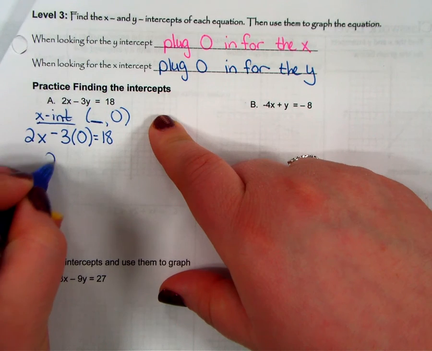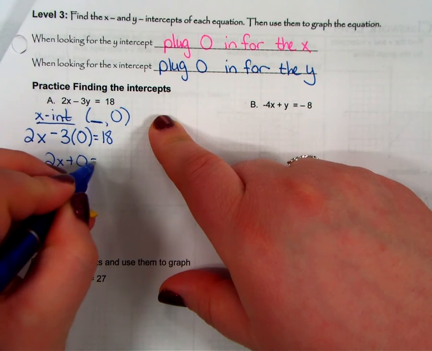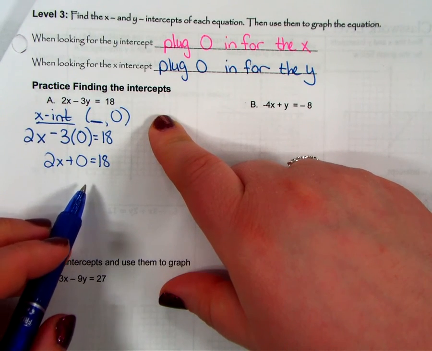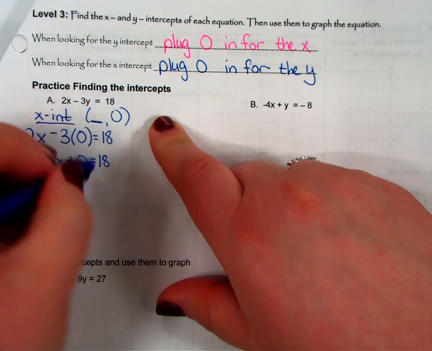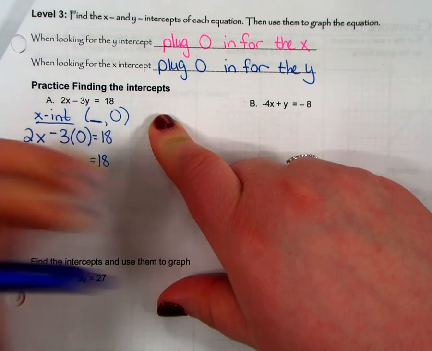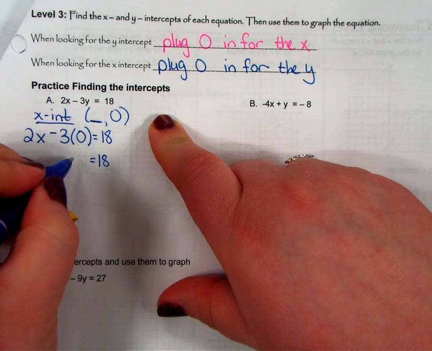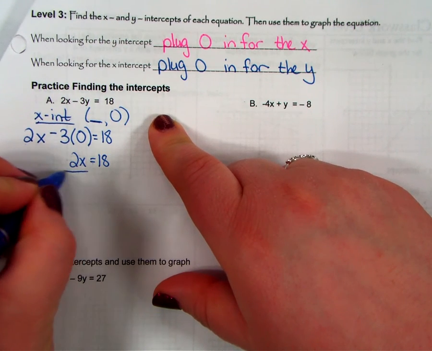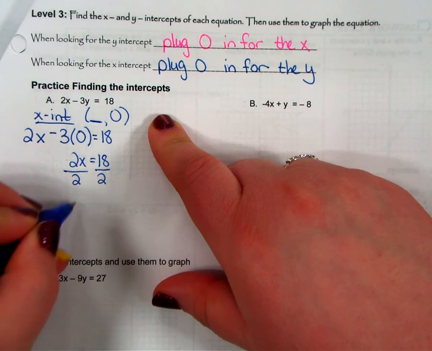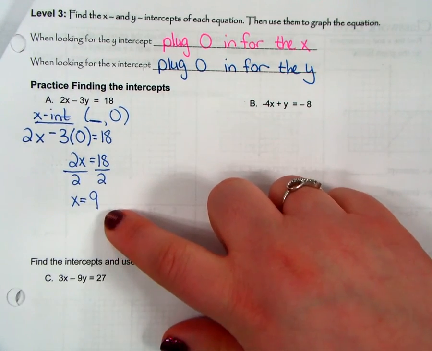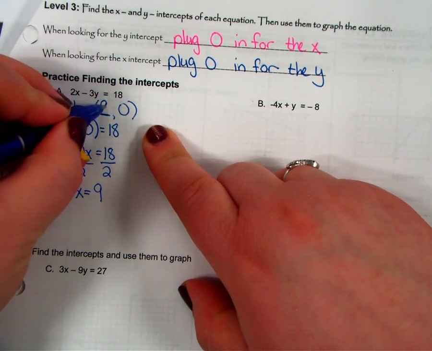And really, yes, you can write it like this, but you know that anything plus 0 doesn't change. So we can write it just with that 2x. That whole term right here just goes away because it equals 0. So we're left with 2x equals 18. Divide by 2 on both sides, and x is equal to 9. That means that my point, or my answer, is (9, 0).